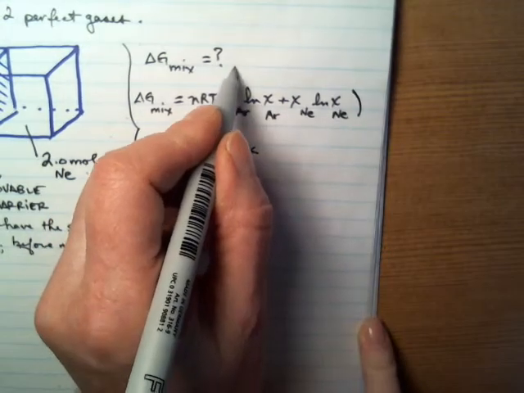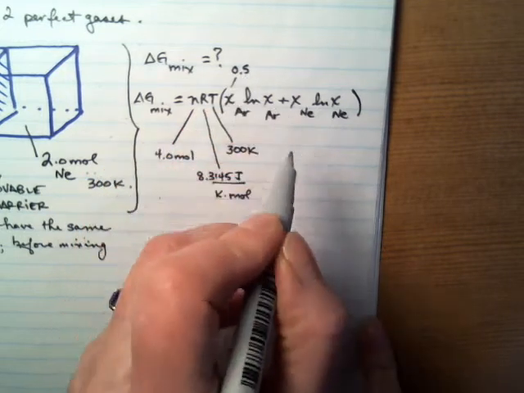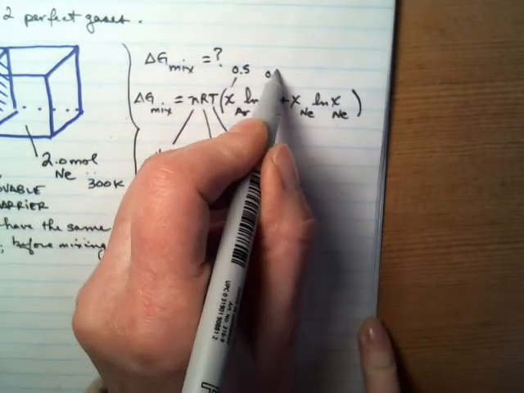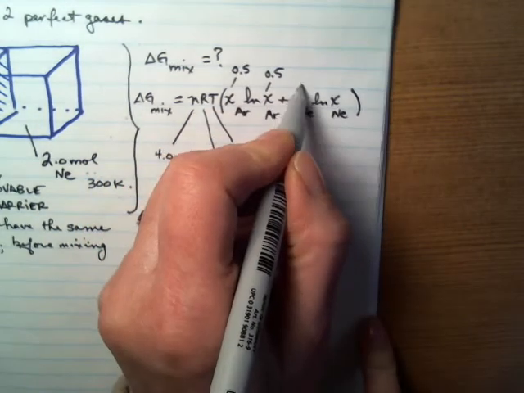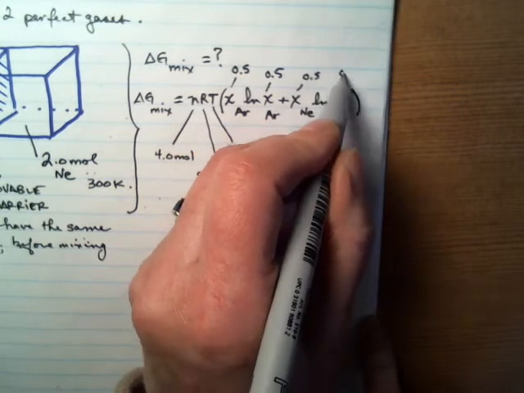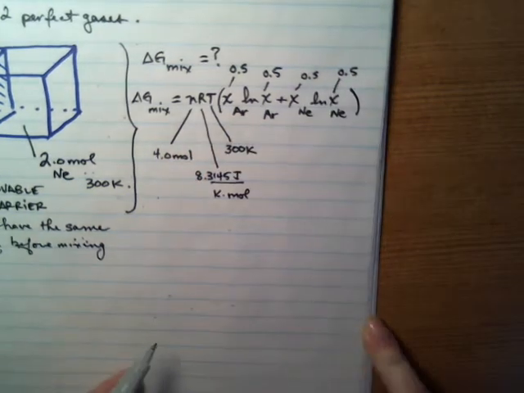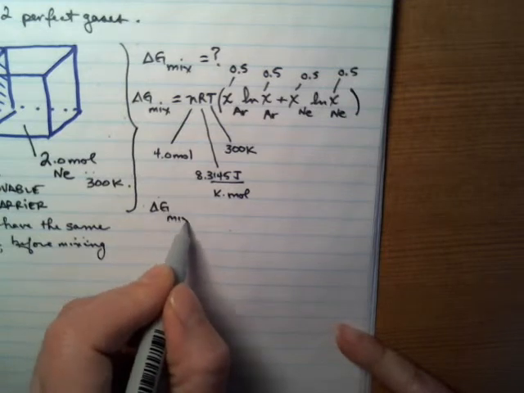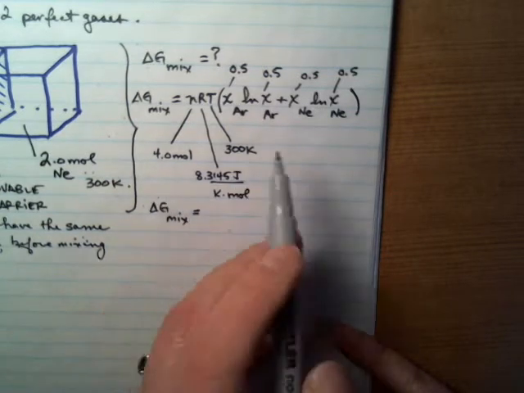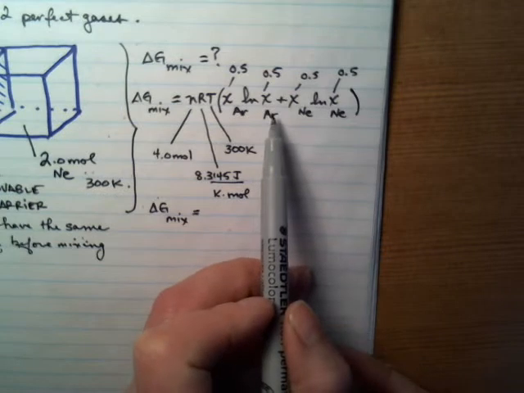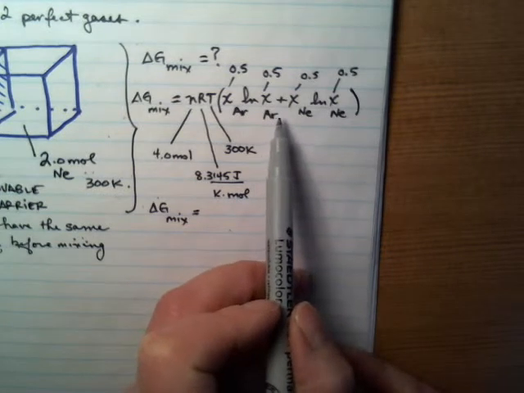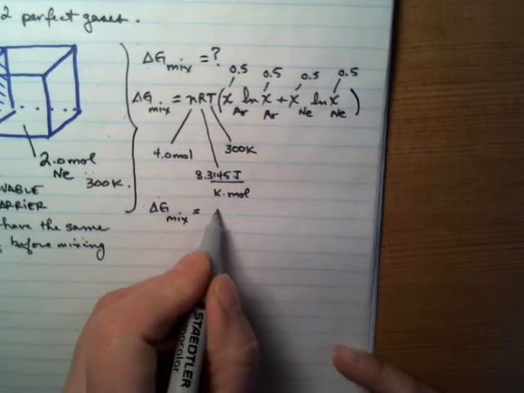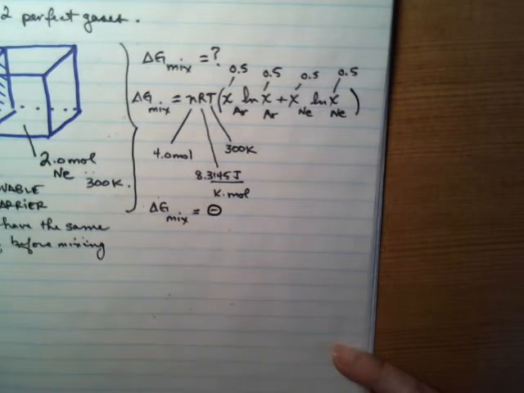And I have a 50-50 mole fraction, so it's 0.5. Actually, let me do this up here. That would be 0.5, and again, 0.5. This is 0.5, this is 0.5. Okay. We will find that the delta G of mixing is, when you take the ln of a number less than 1, you end up with a negative. So this is good because negative means it's spontaneous, and we already predicted that the mixing of perfect gases should be a spontaneous process.